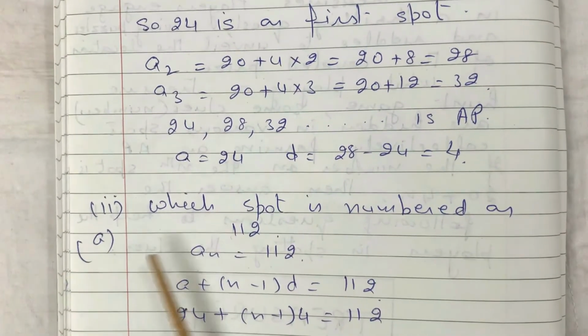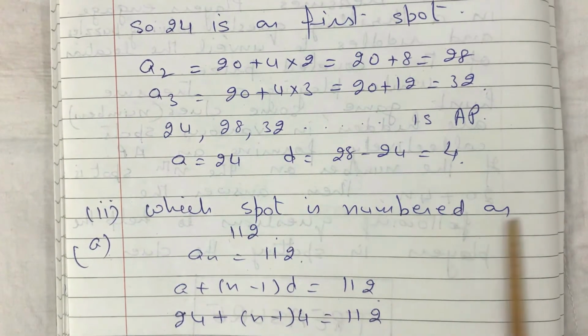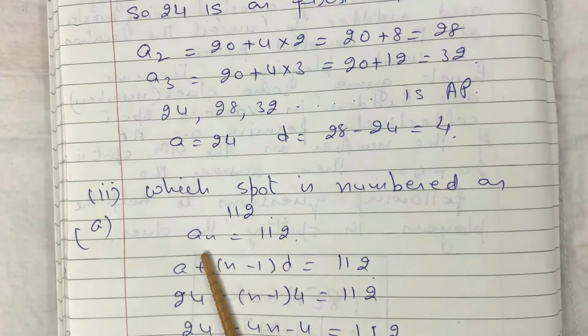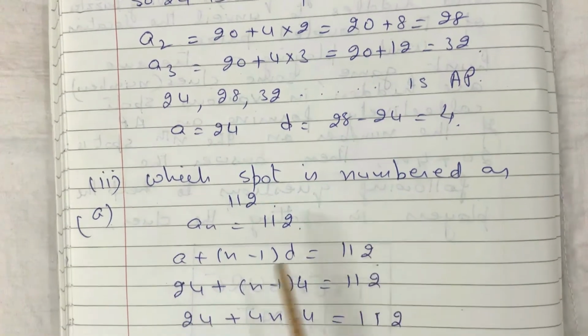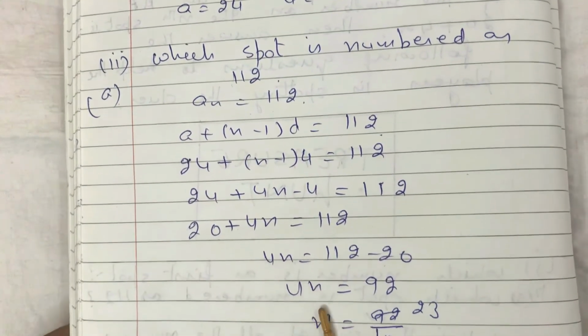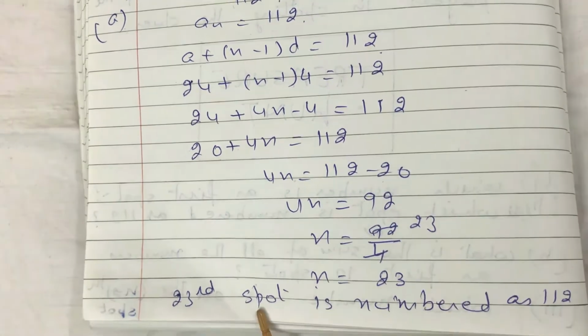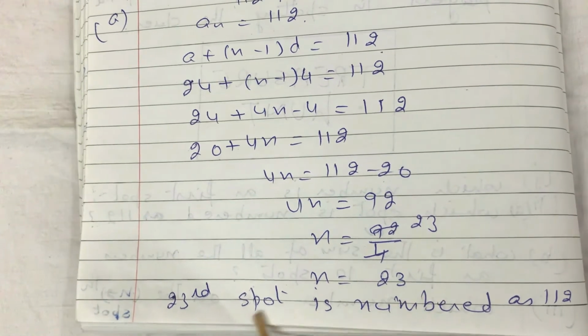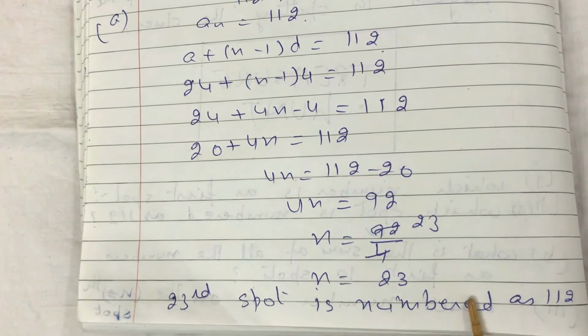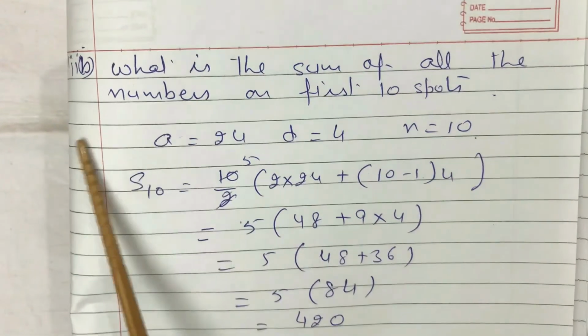Now the second part is, which spot is numbered as 112? Now an is equal to 112. I am to find the value of n and it will come out to be 23. So 23rd spot is numbered as 112. Is B part or part.